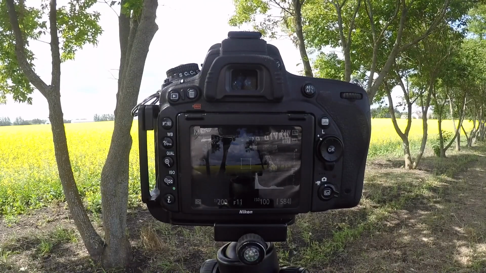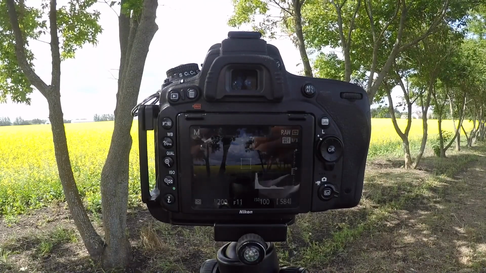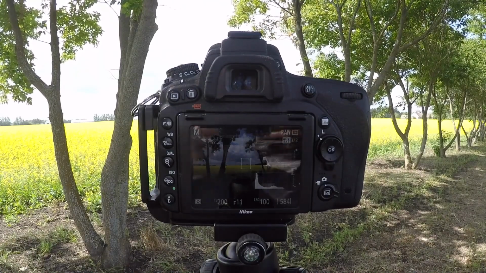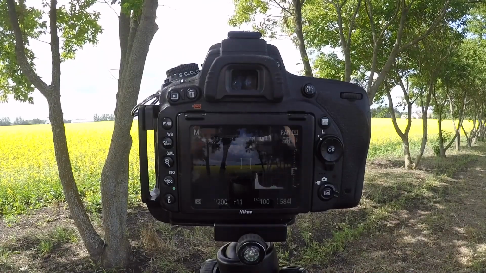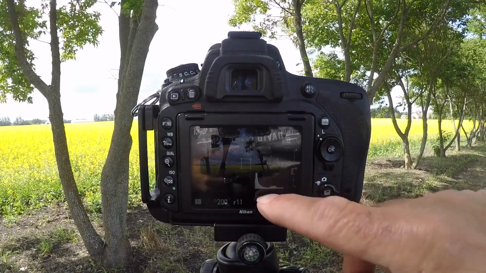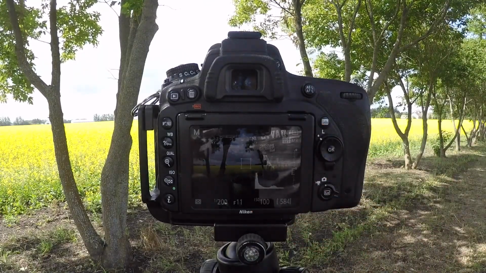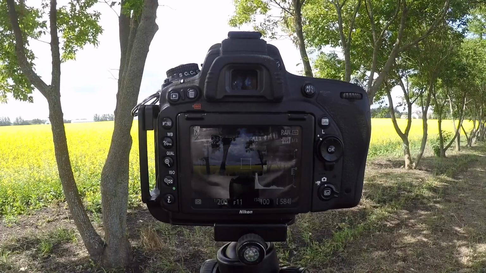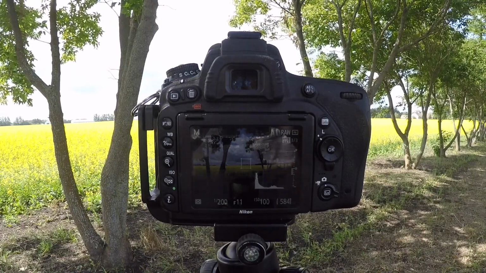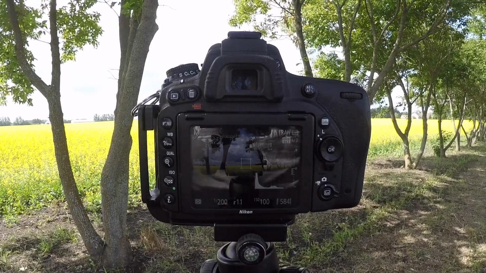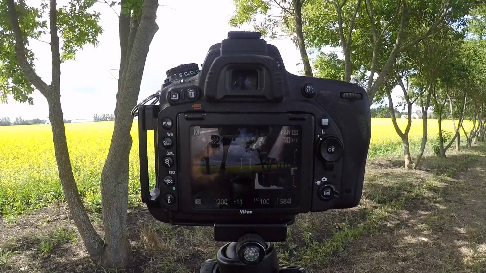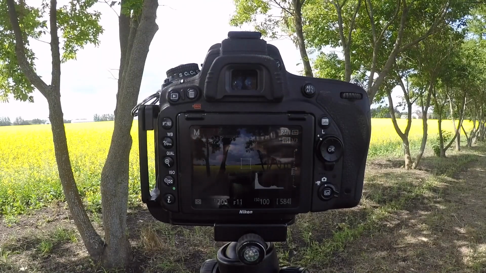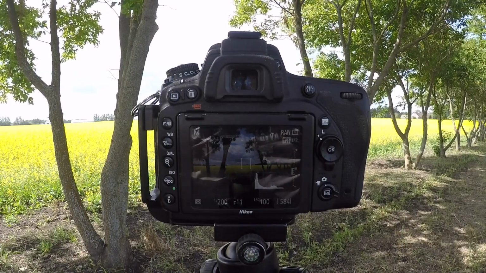If I wanted to get movement in the clouds, I would lower it even more, and then I would have to adjust my ISO or my aperture in order to get my triangle again and get a perfect histogram. So always, and I can't stress this enough, always look at your histogram, because it's going to tell you exactly what's in your picture and how well it's exposed. So always do that.